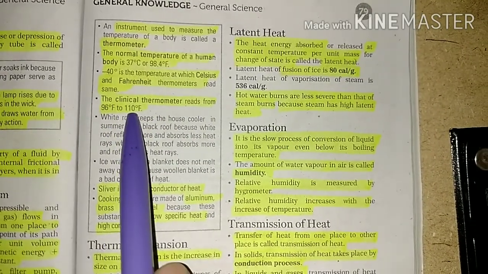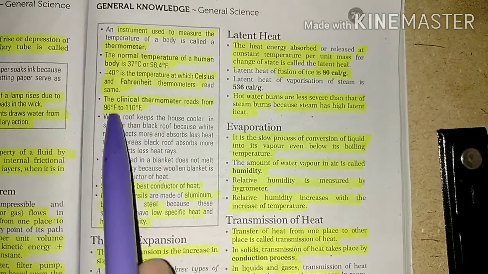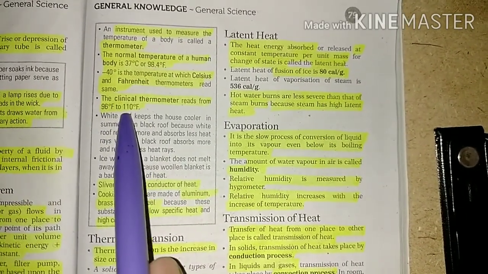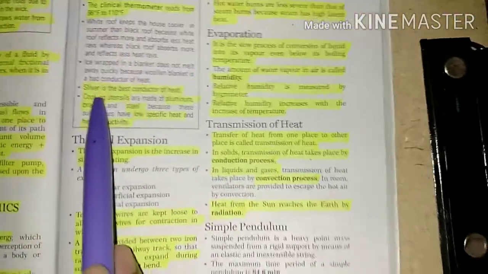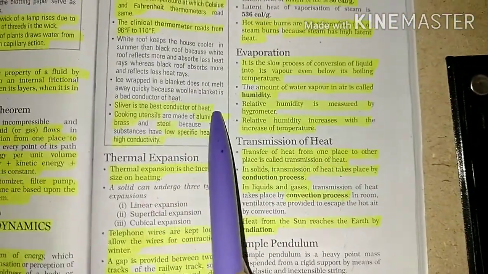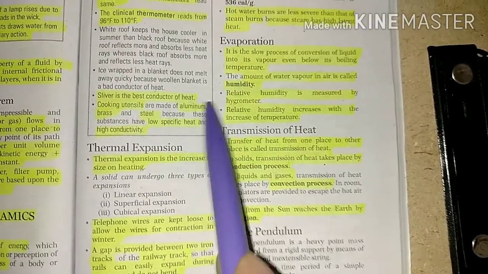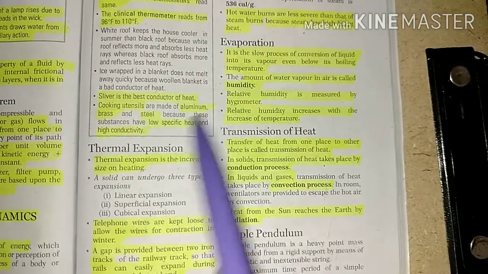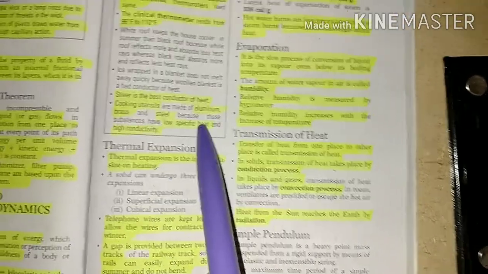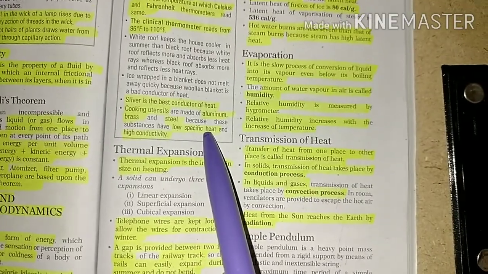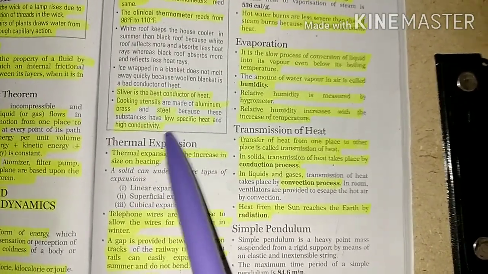Then we have the clinical thermometer. It reads from 96 Fahrenheit to 110 Fahrenheit. Silver is the best conductor of heat. Cooking utensils are made out of aluminium, brass and steel because they have low specific heat and high conductivity, which means they heat quickly and transfer the heat very efficiently.